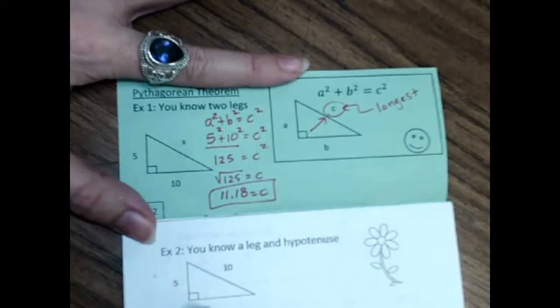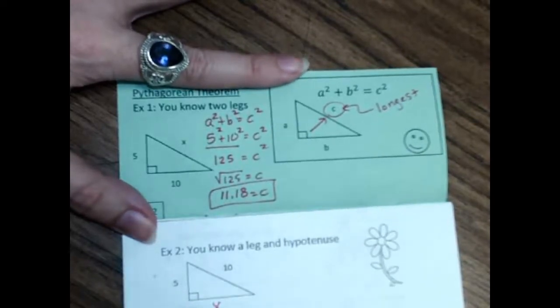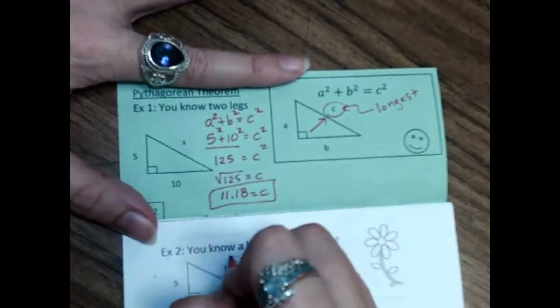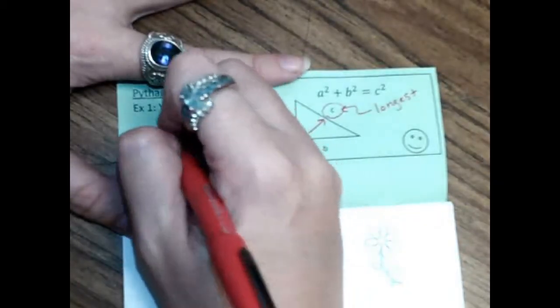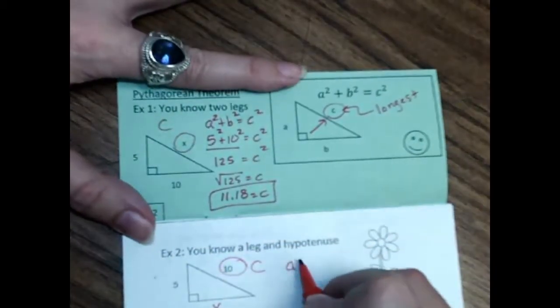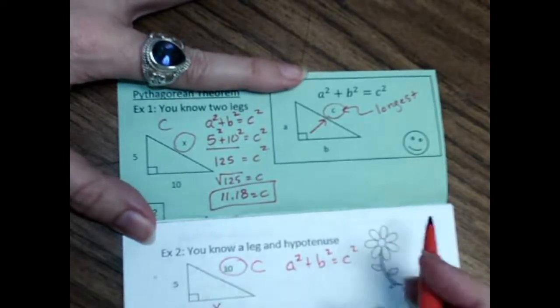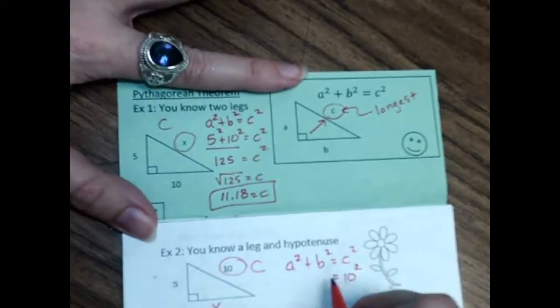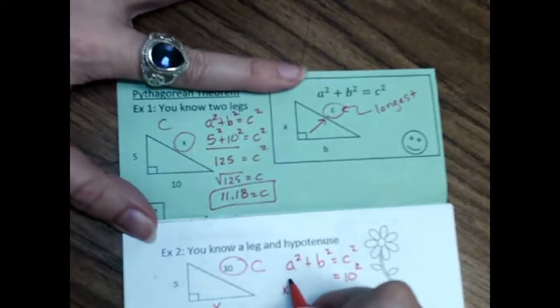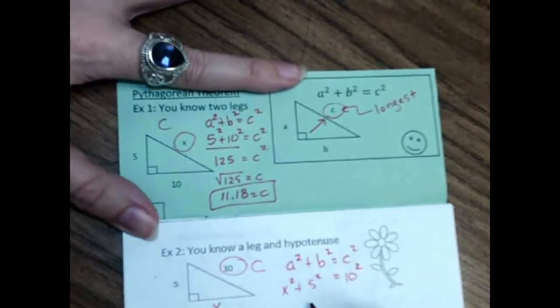The other one is where I'm looking for one of the legs because I know the hypotenuse and the leg. Remember, the longest one, this is C, just like here this is C. So I'm still plugging these in, but this time I'm going to plug C in, 10 is C, and these two, it doesn't matter which is which. Go ahead and square them.